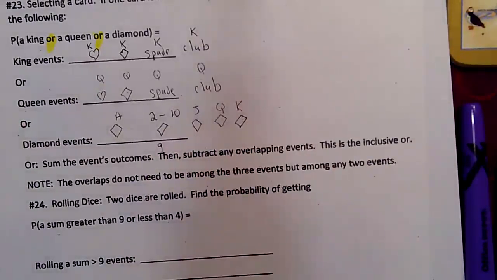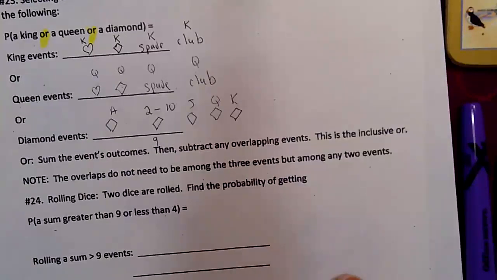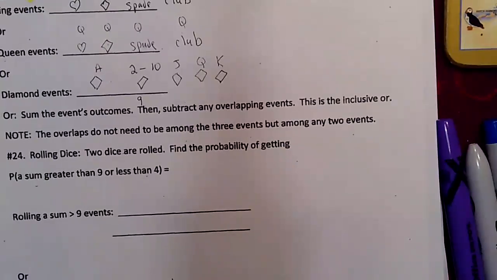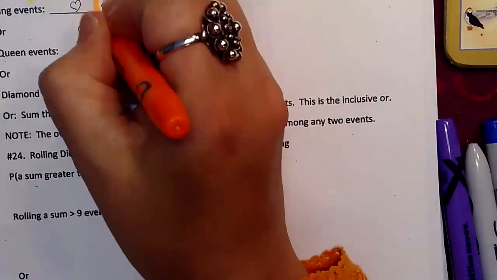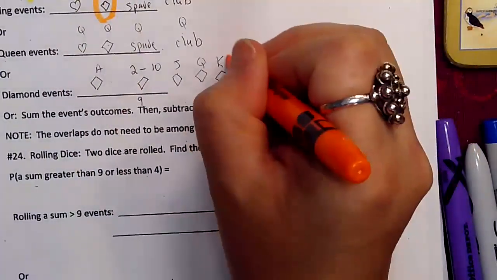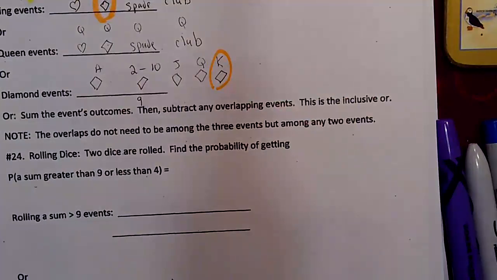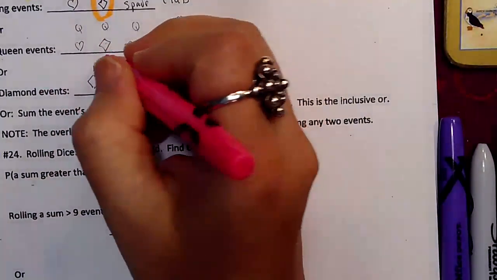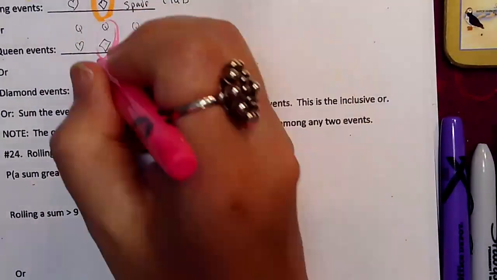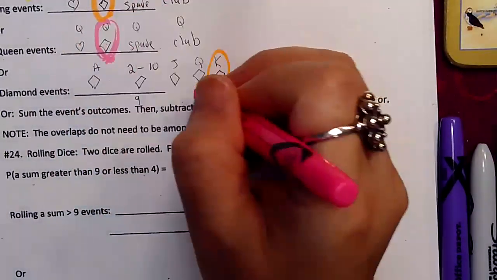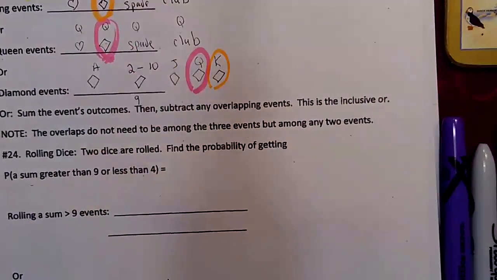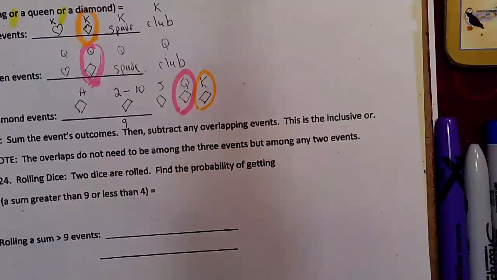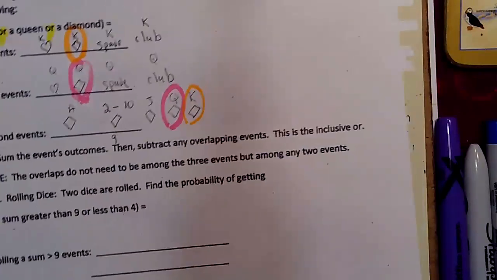And then I'm going to start looking for overlaps. And you notice that the king of diamonds has an overlap. And then you also notice the queen of diamonds has an overlap. See that? 2 of them. Okay, so we do have overlap.